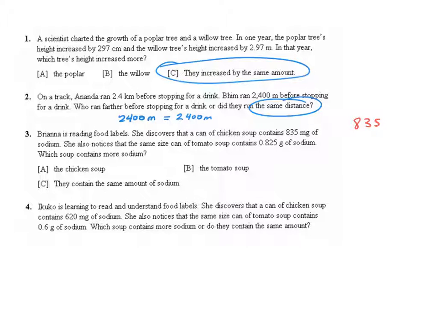It takes 1,000 milligrams to make 1 gram. So I need to divide this by 1,000 to find out how many grams I have. And I won't even have 1 full gram. I have 835 out of 1,000 that it takes to make a full gram. So this is equal to 0 and 835 thousandths. 835 thousandths is greater than 825 thousandths, which is the tomato soup, so the chicken soup has more sodium in it.